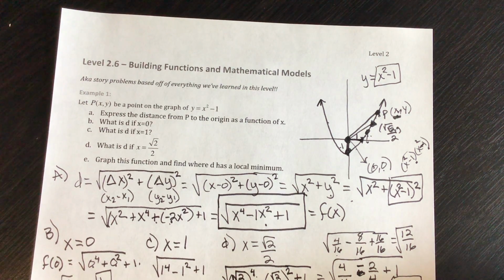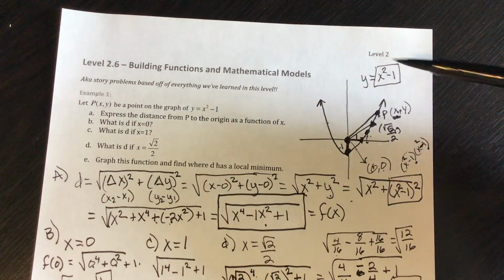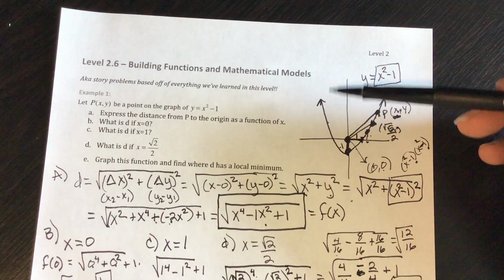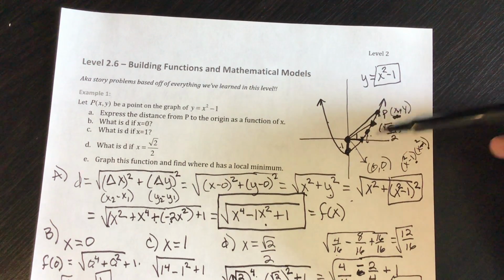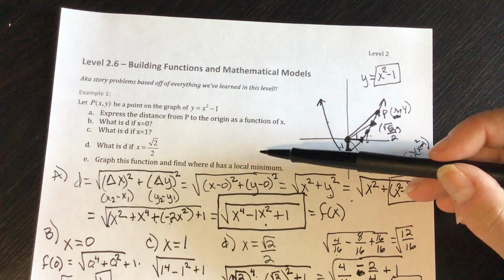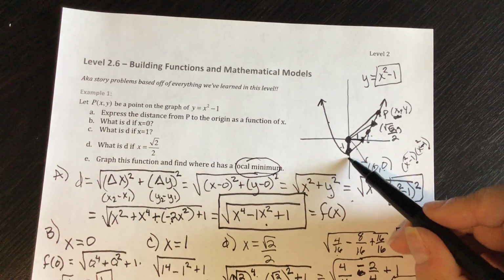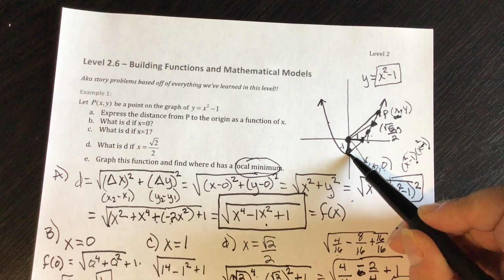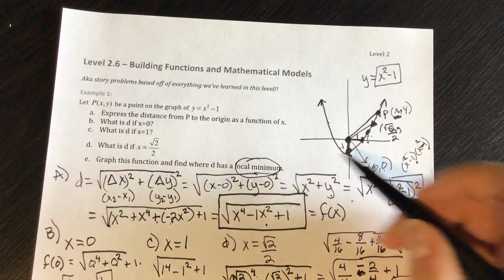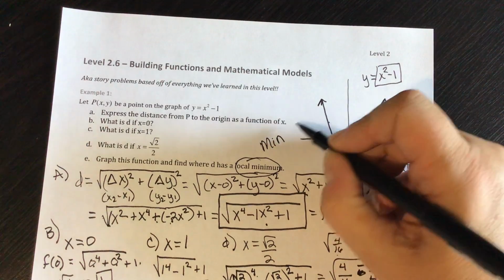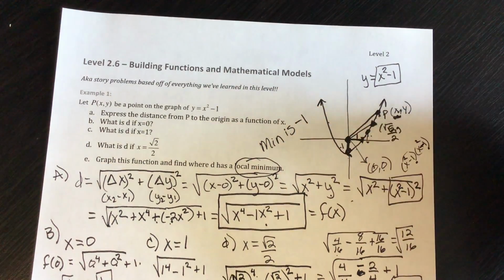And in part E, it asks us to graph the function and find where D has a local minimum. Well, here is a graph of the function, and I've been using that as an aid to help us understand what these mean. But to answer the question, the local minimum is right here. The minimum of this function is -1.